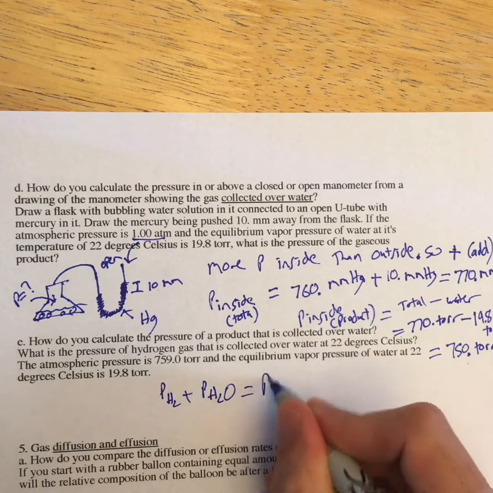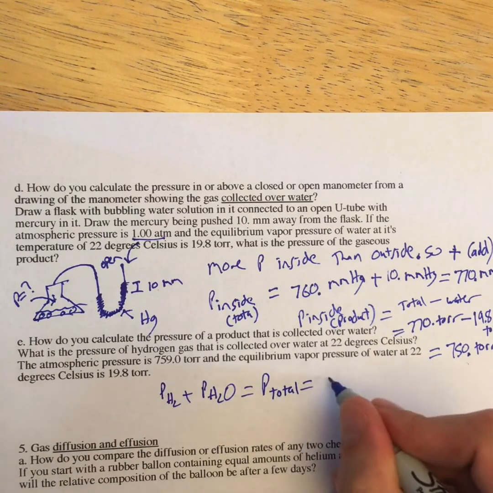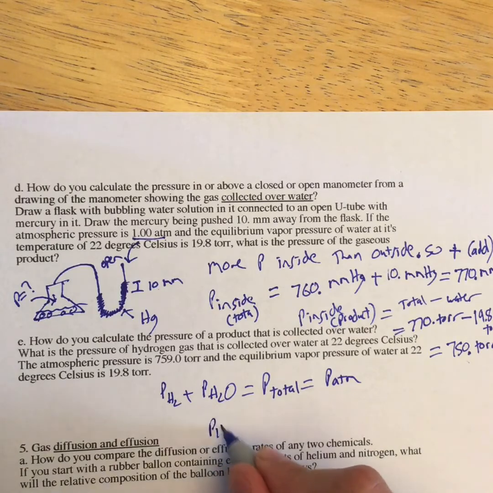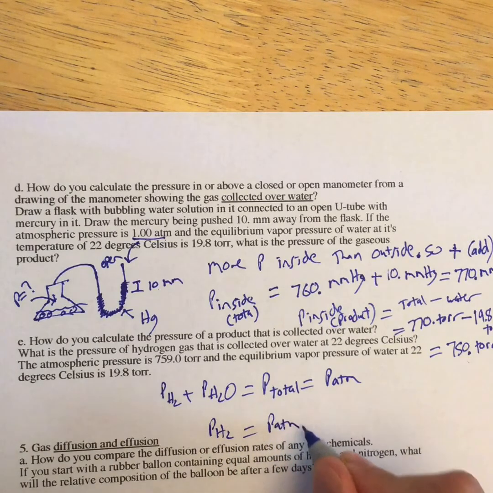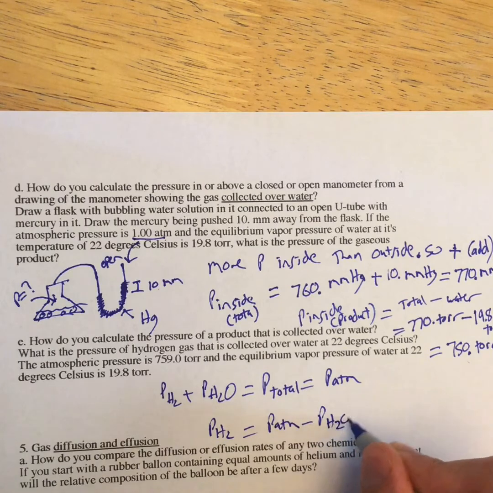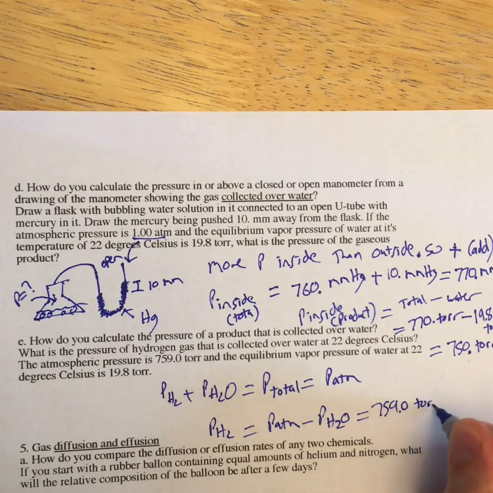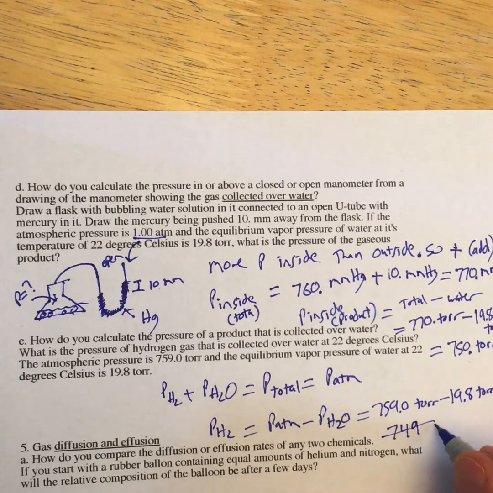So our equation is the pressure of the hydrogen plus the pressure of the water that comes with it when you collect it over water is the total pressure, which is equal to the pressure of the atmosphere in an open system. So the pressure of just the hydrogen is the atmospheric pressure minus the equilibrium vapor pressure of water at the temperature of our experiment. That's 759.0 torr minus 19.8 torr, so that's 749.2, I think. Hopefully I did that right. 749, nope, 739.2 torr.